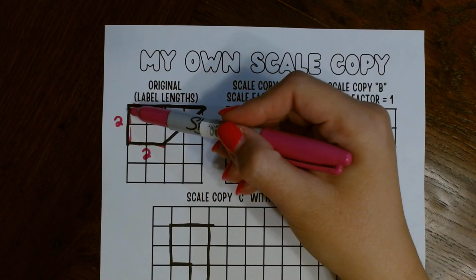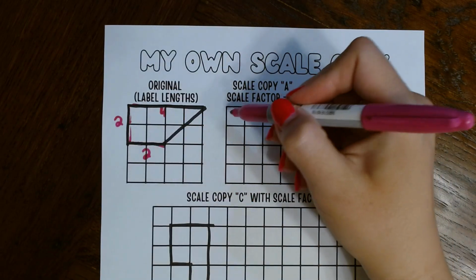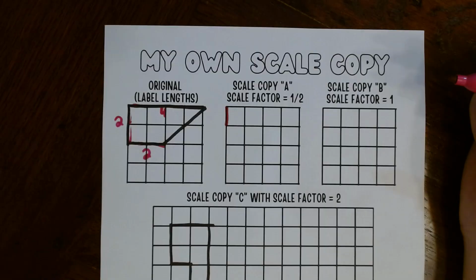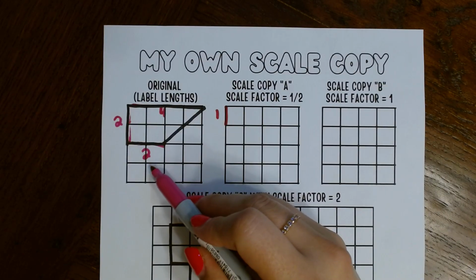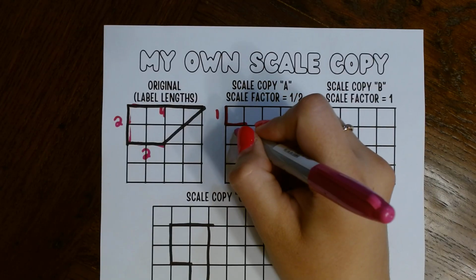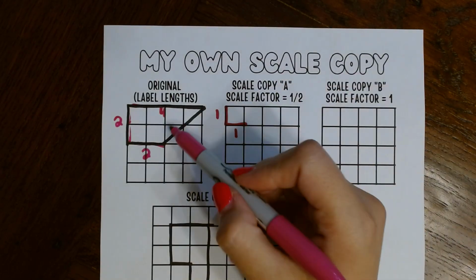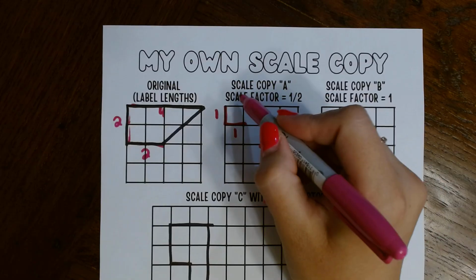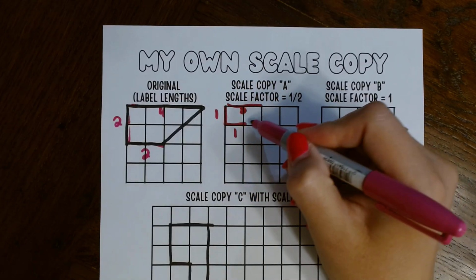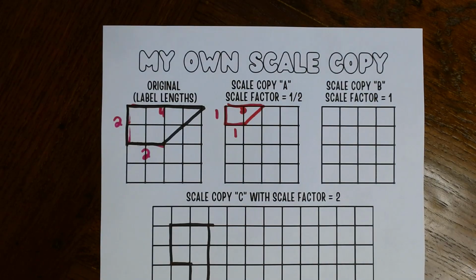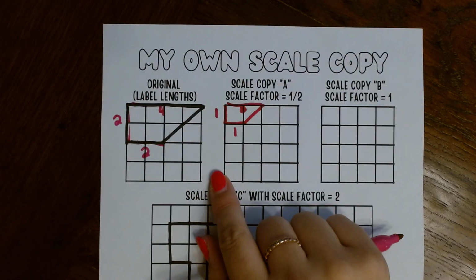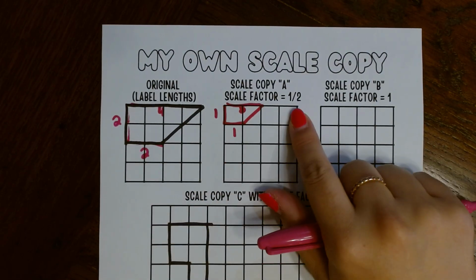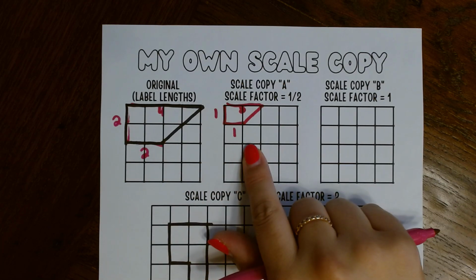So if I divide this side by 2, I get 1. If I divide this side by 2, I get 1. 4 divided by 2 is 2. And then I just connect this. Okay, so we multiplied all of our sides by 1/2, which is the same thing as dividing our sides by 2.